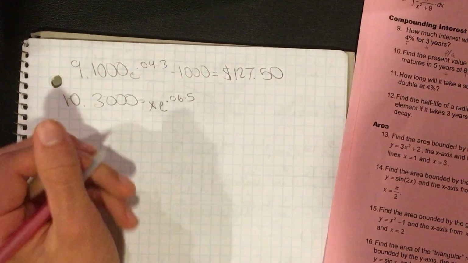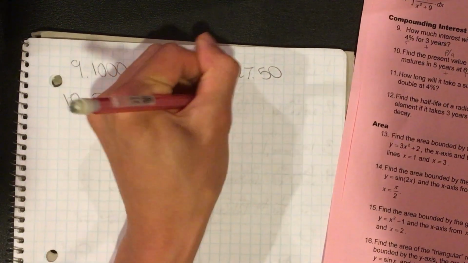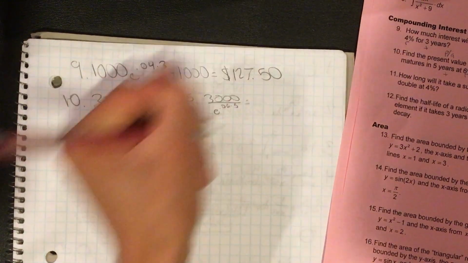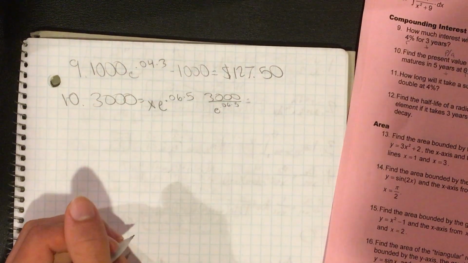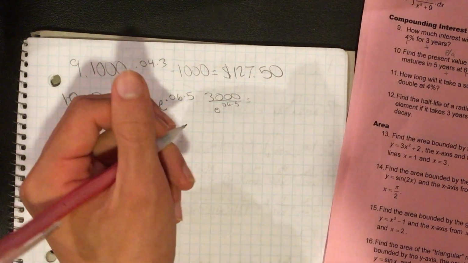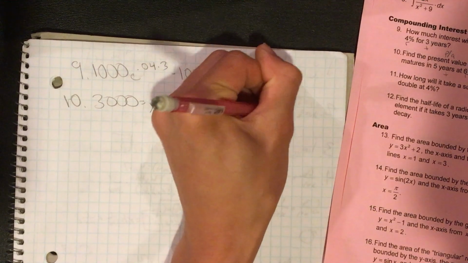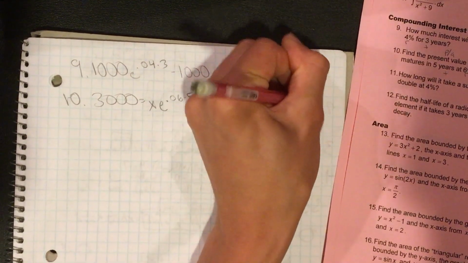Perfect. So we are going to divide 3,000 by e to the 0.06 times 5. Again, any calculator will do. And you should see that x is equal to $2,222.45.